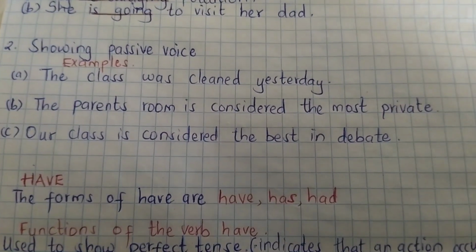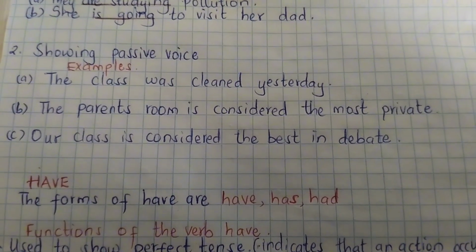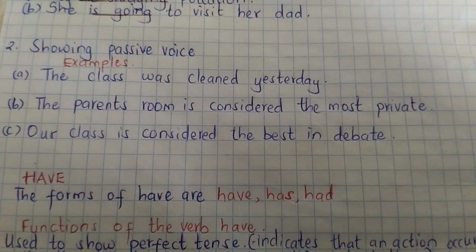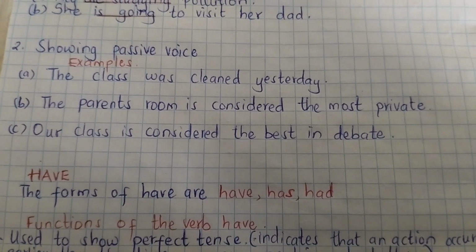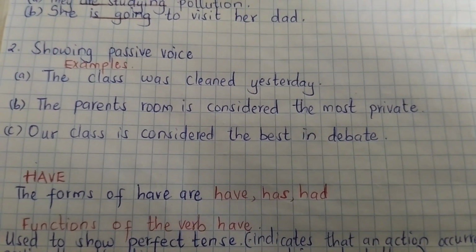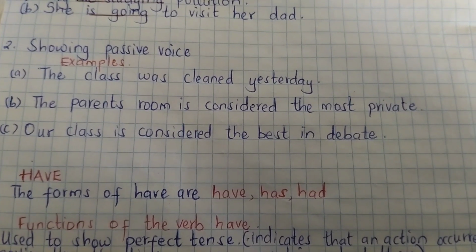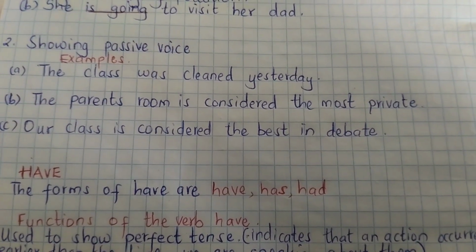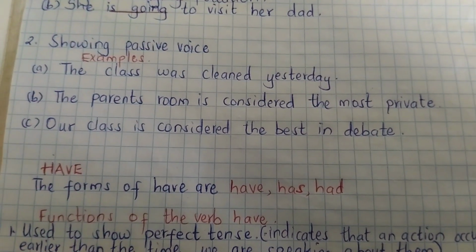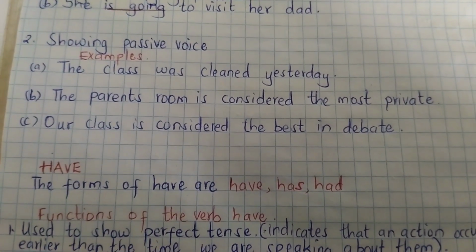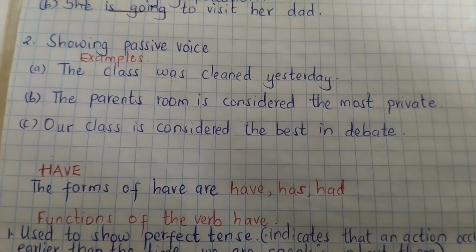Function number 2 is to show passive voice. Remember, we have active voice and passive voice. For passive voice, we do not really concentrate on the doer of the action.